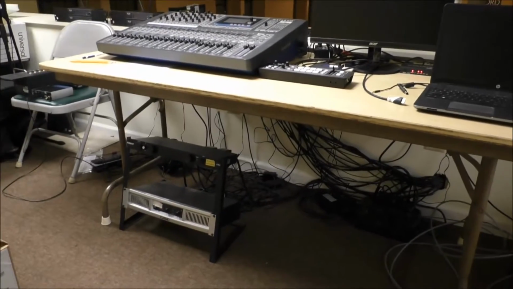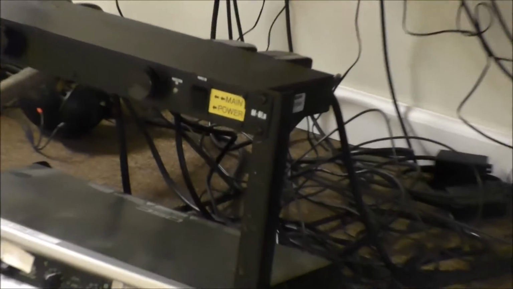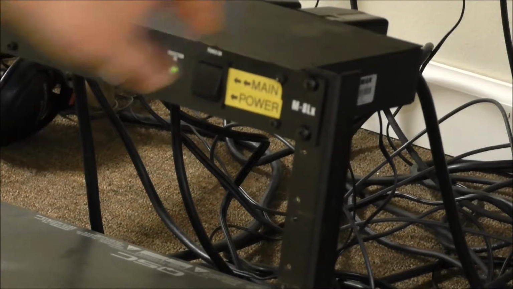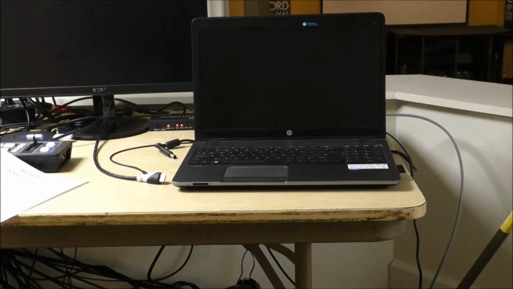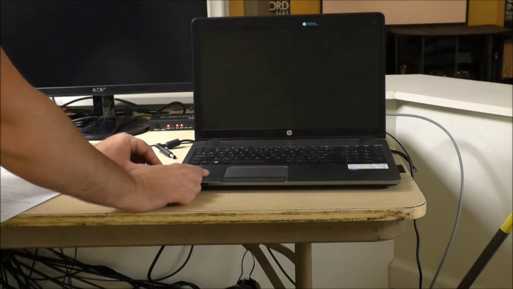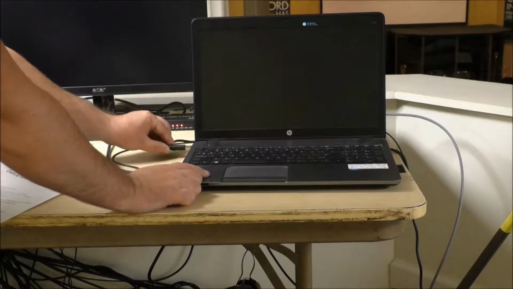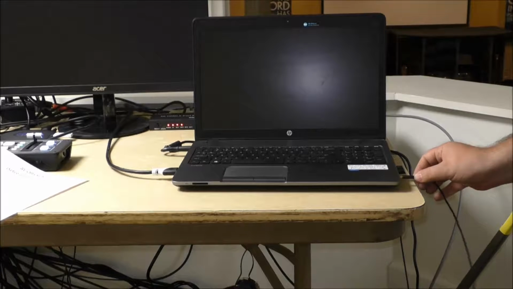Turn on the main power. Plug in the cables to the laptop: HDMI, power, audio.